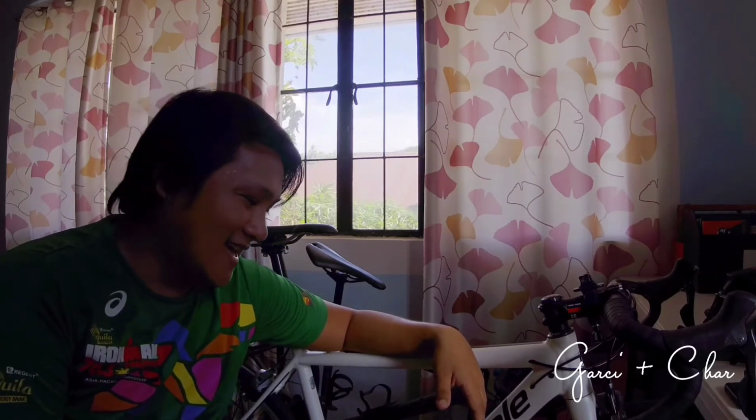Hopefully, I can afford it in the future. But ZWIFT has this feature where as long as you have a cadence sensor and a speed sensor, you don't even need a heart rate sensor, they will calculate your power output for you.